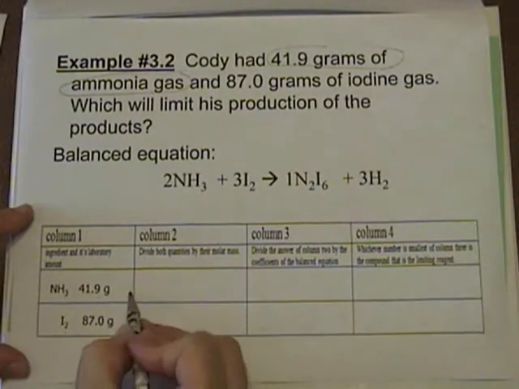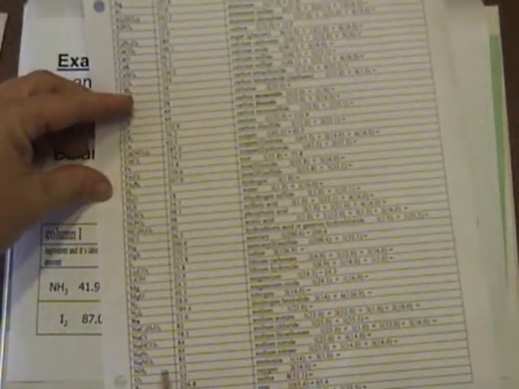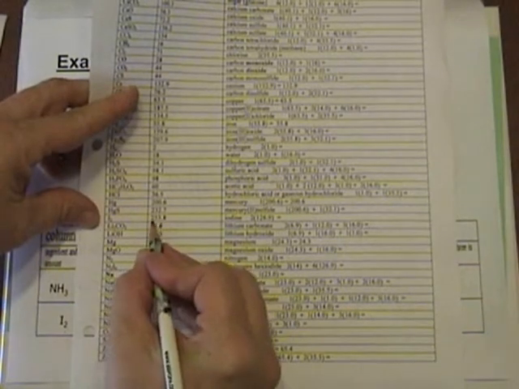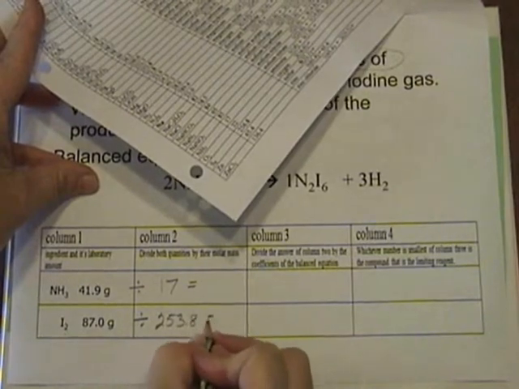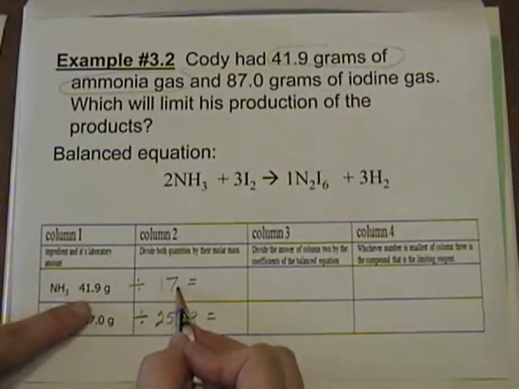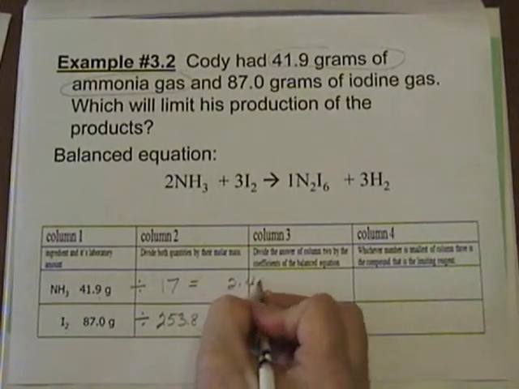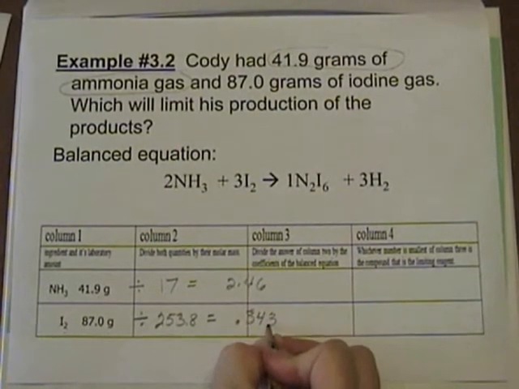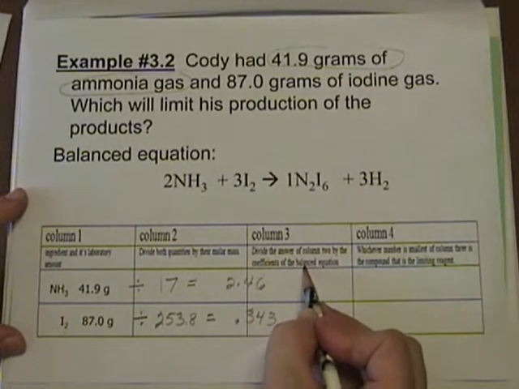So it says divide both quantities by their molar mass, and NH3's molar mass is 17. Alright, and iodine's molar mass is 253.8. Alright, so then you'd punch that into the calculator, and the answer was 2.46. Alright, and this one's answer was 0.343. Alright, and it says divide this answer by the coefficient of the balanced equation.